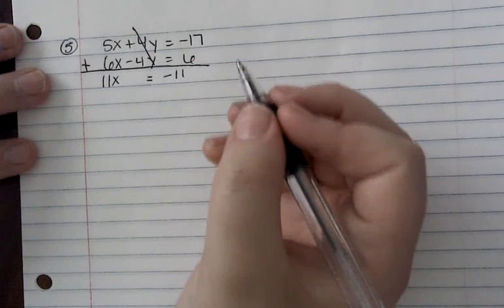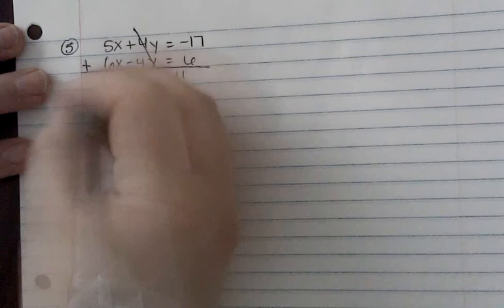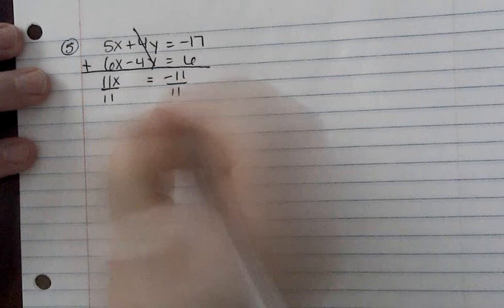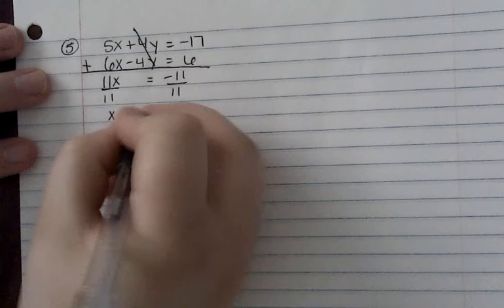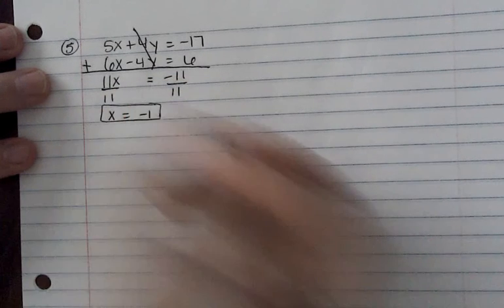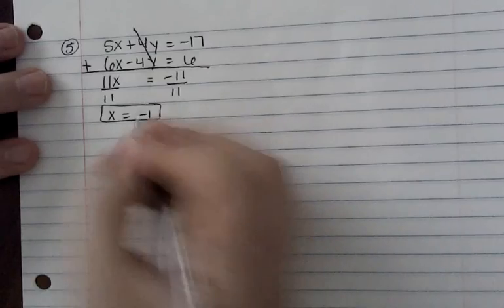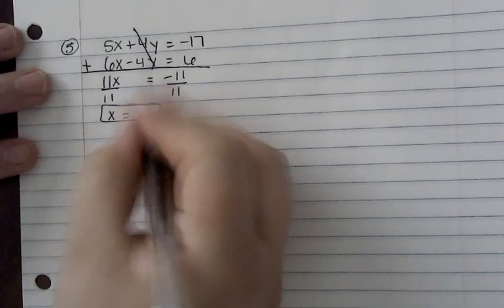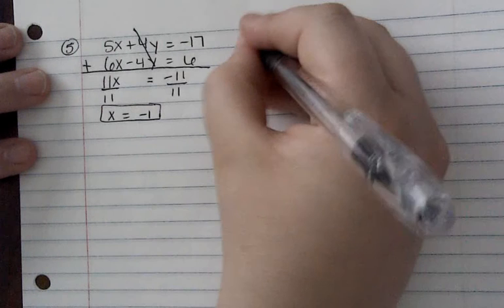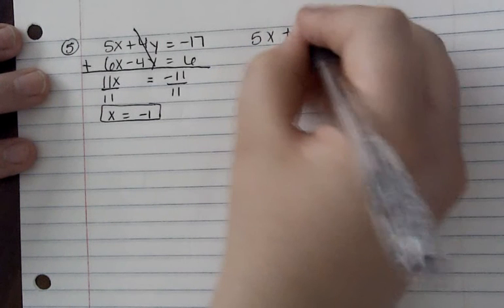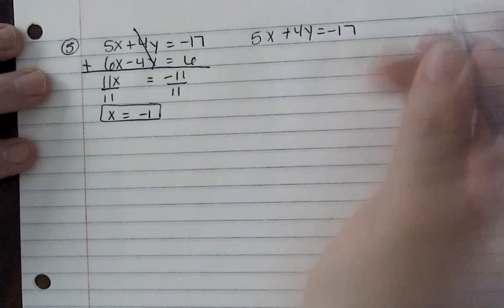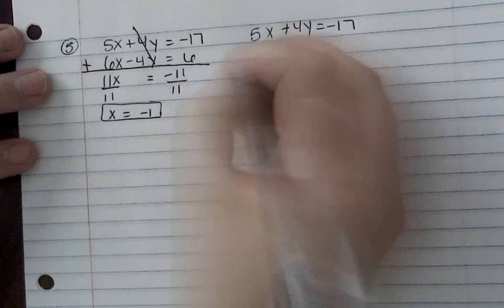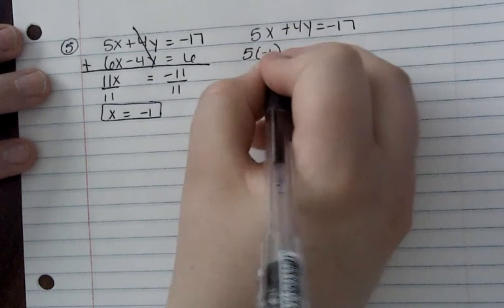So now I need to get that x by itself. So I'm going to divide both sides by 11 to get x equals a negative 1. Now I plug that x back into one of my equations. I'm going to choose the top equation. So x is negative 1.